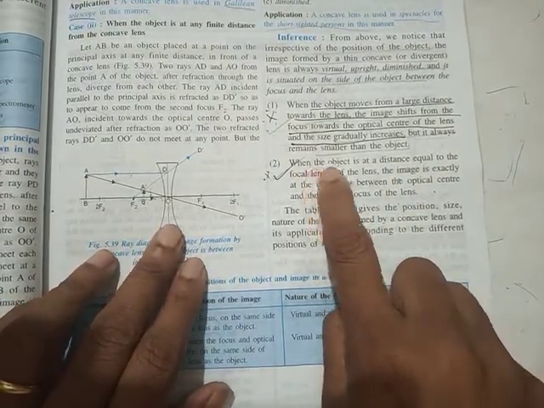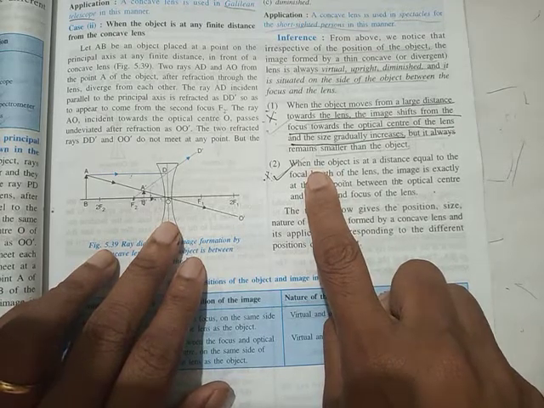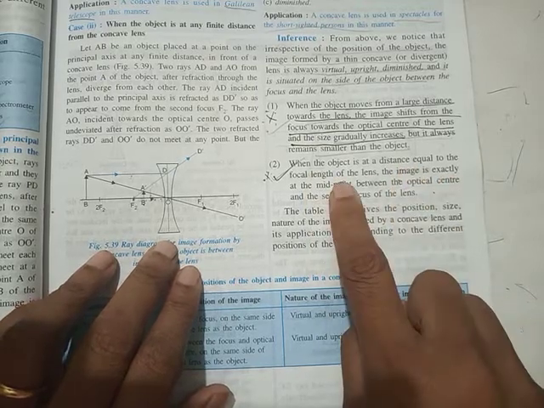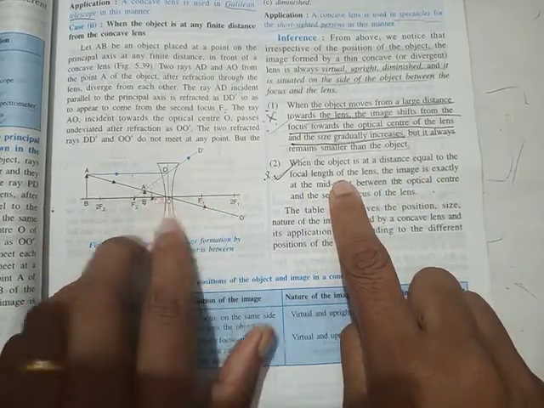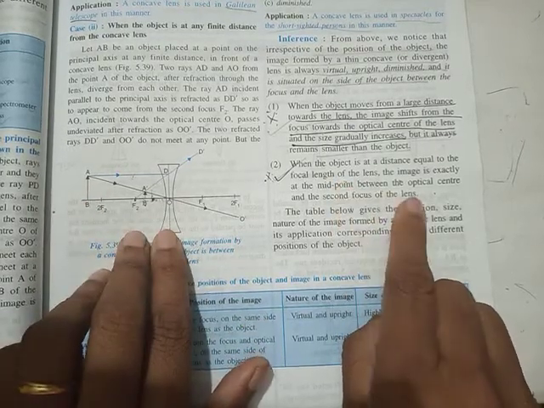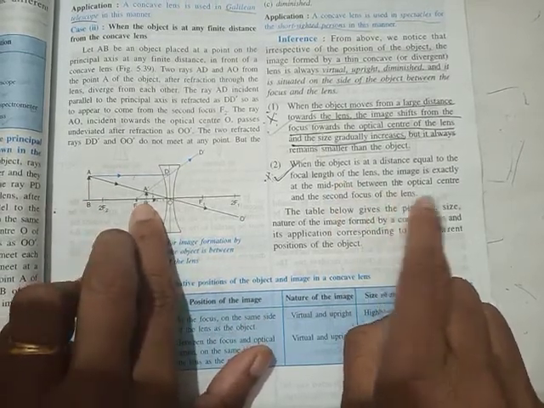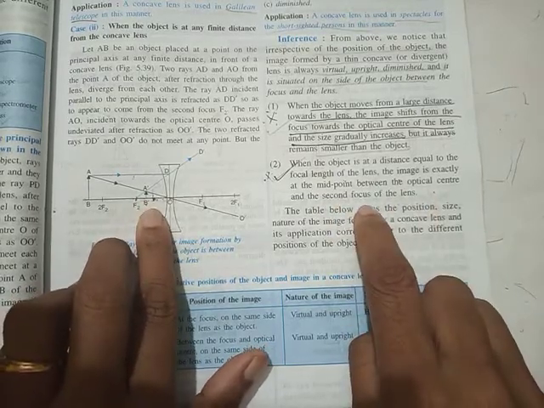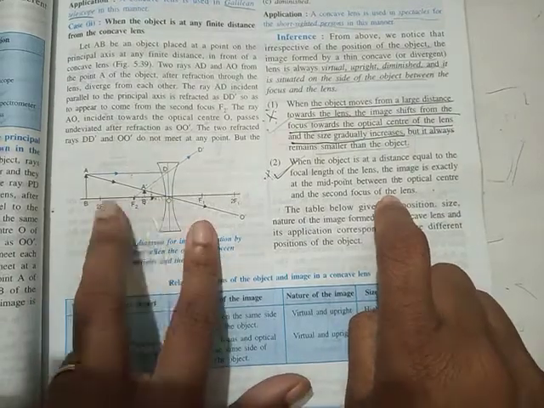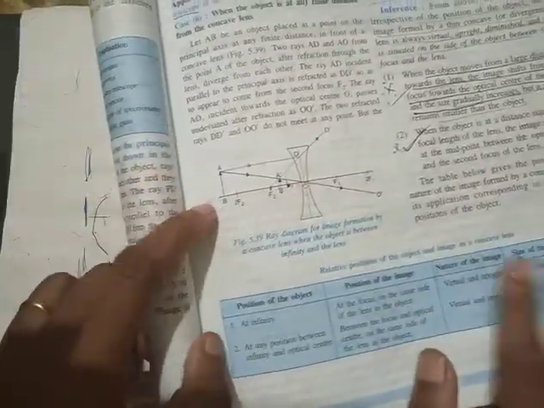Then when the object is at a distance equal to focal length, sometimes they can specifically tell you, draw a ray diagram for a concave lens with the object at a distance equal to the focal length. So if this is 2 centimeter, you have to take your object also at 2 centimeter and then you draw. Then what happens? The image will be formed exactly between the optical center and the second focus of the lens. So this is all about B part.